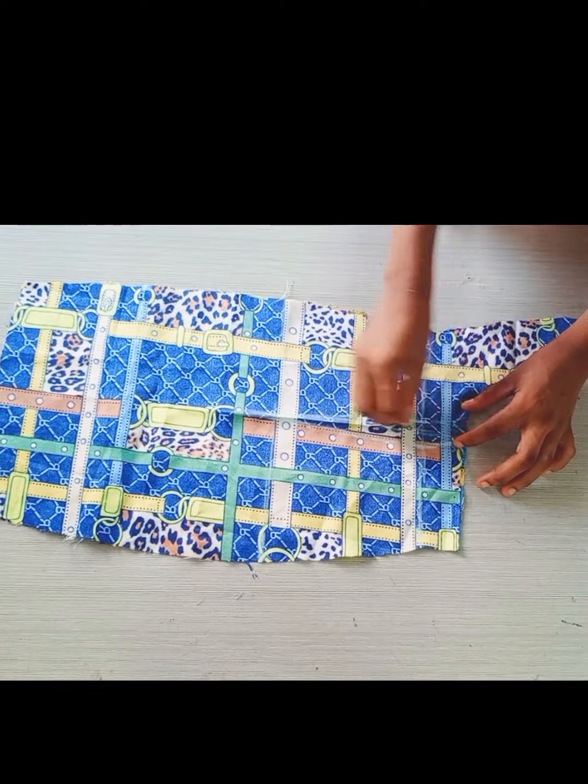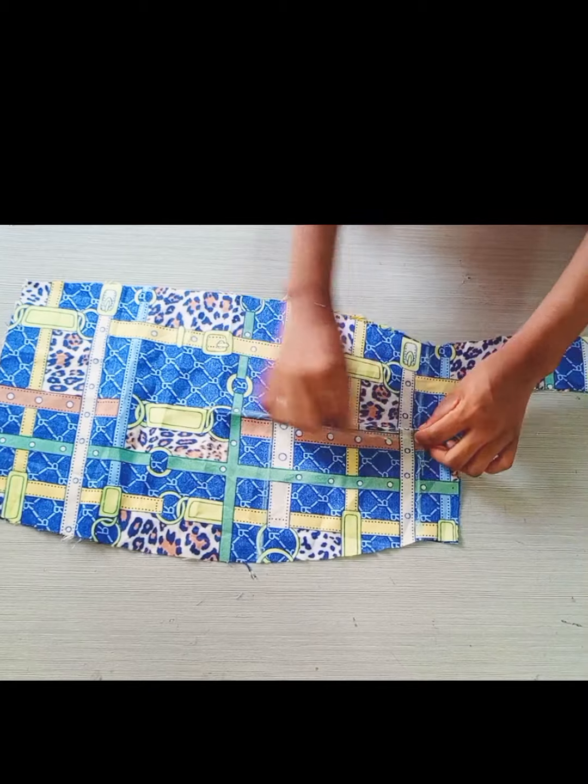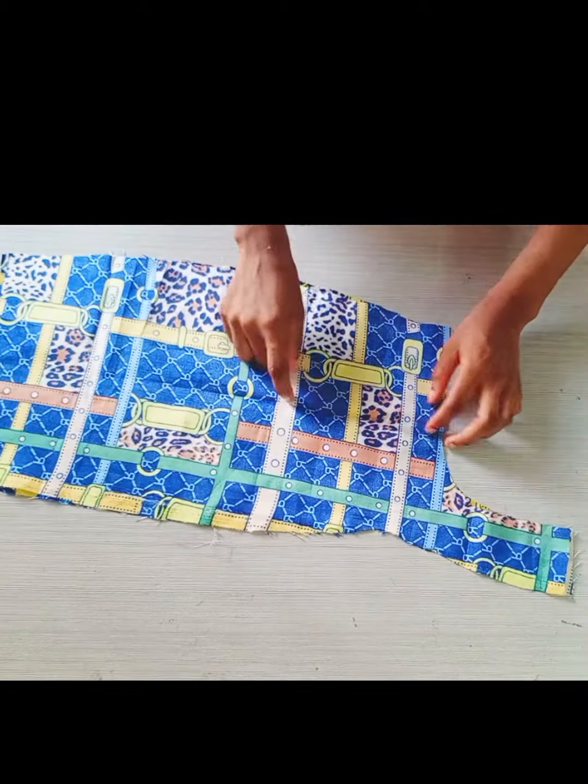After transferring the dart on one part of the back, I'm going to go ahead and do the same on the other side and stitch. After joining, here is what I have.